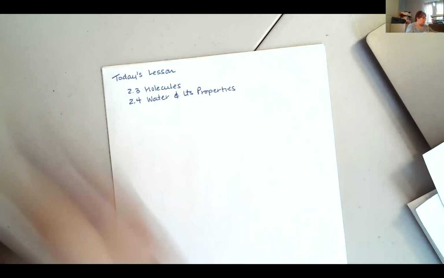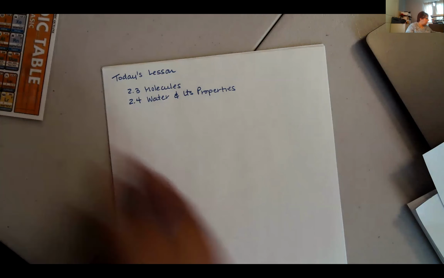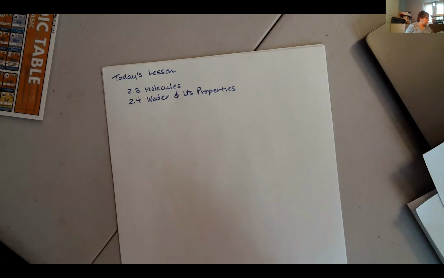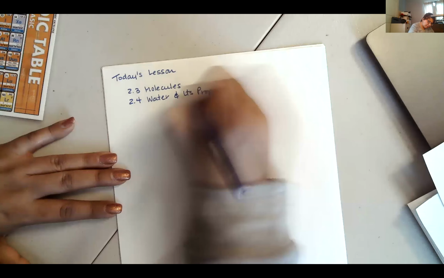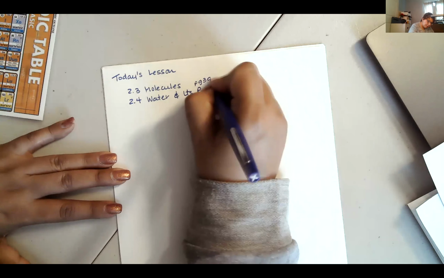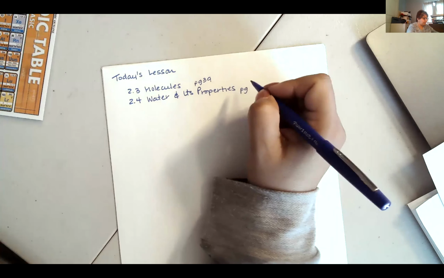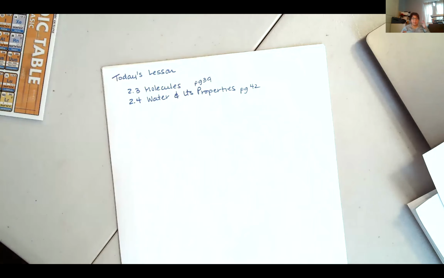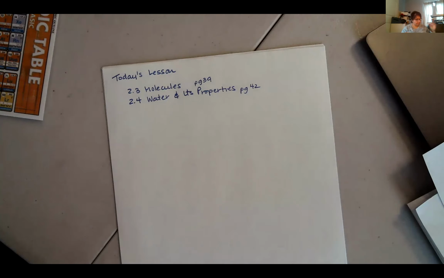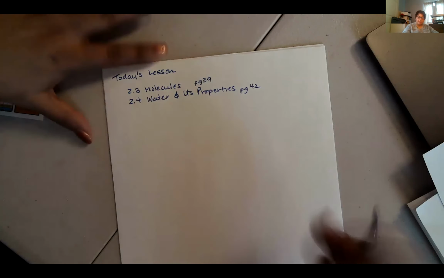So if you're following along in your textbook, we are on pages 39, and this starts on page 42. All right.